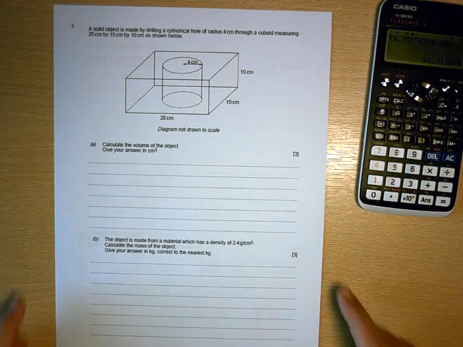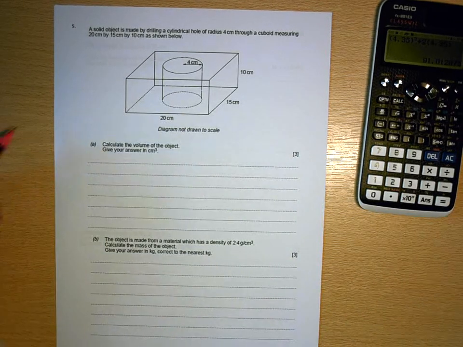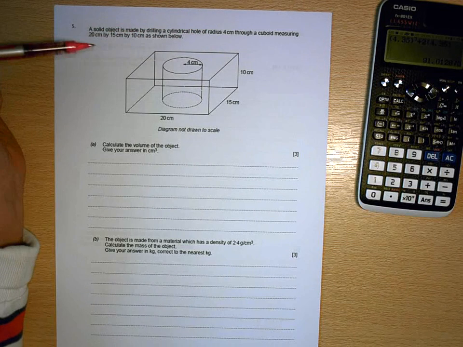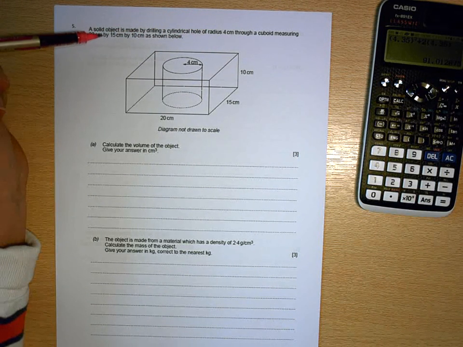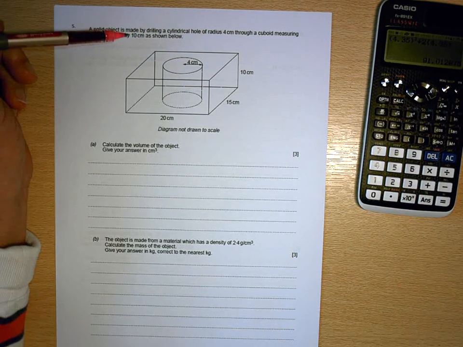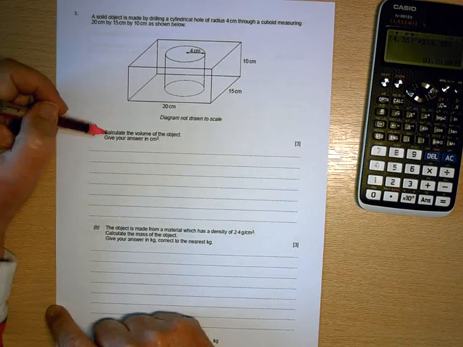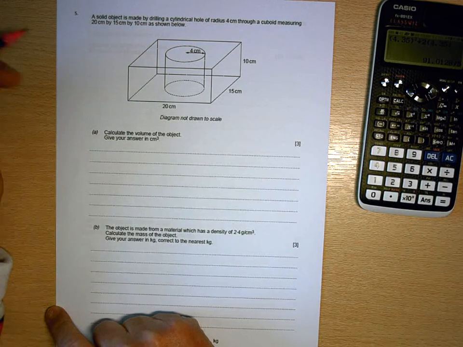Question 5. A solid object is made by drilling a cylindrical hole of radius 4 centimeters through a cuboid measuring 20 centimeters by 15 centimeters by 10 centimeters as shown below. Calculate the volume of the object. Give your answer in centimeters cubed.